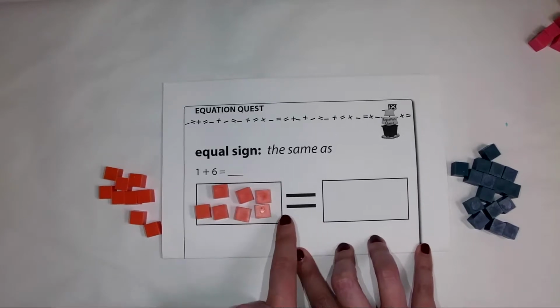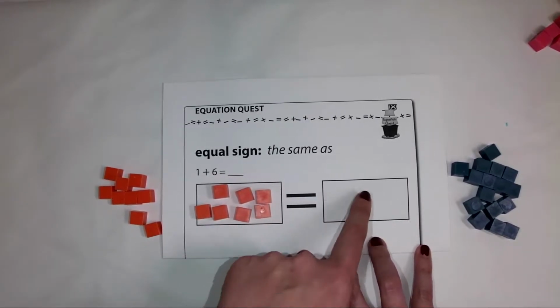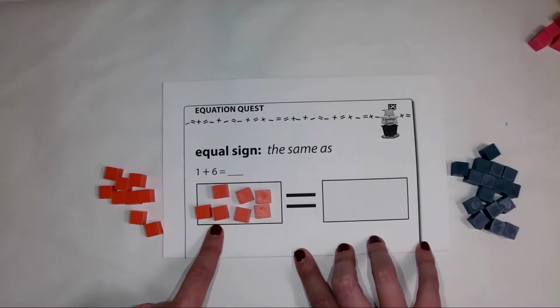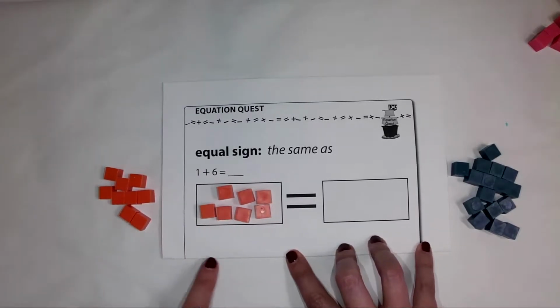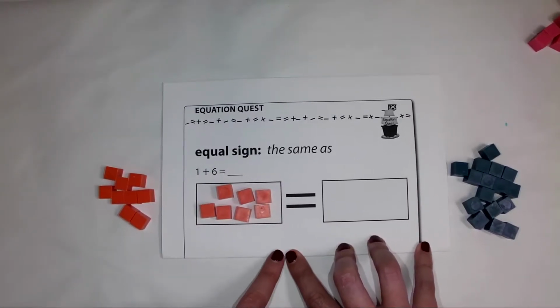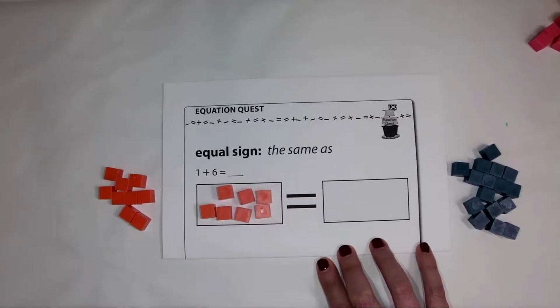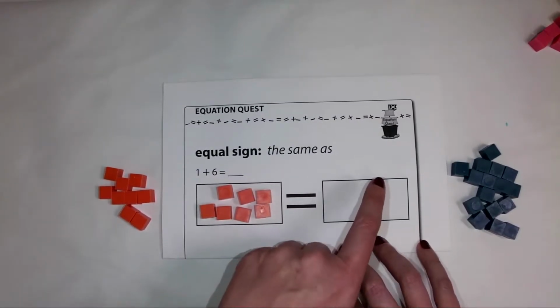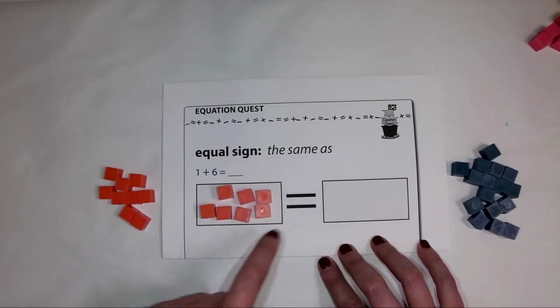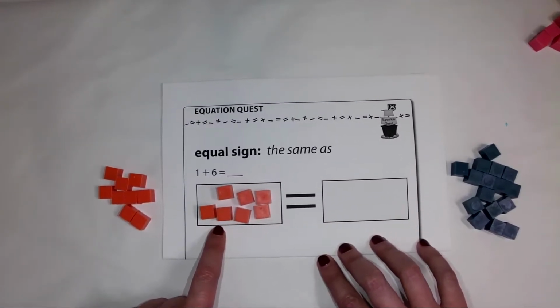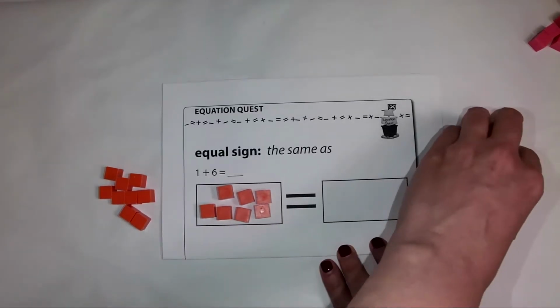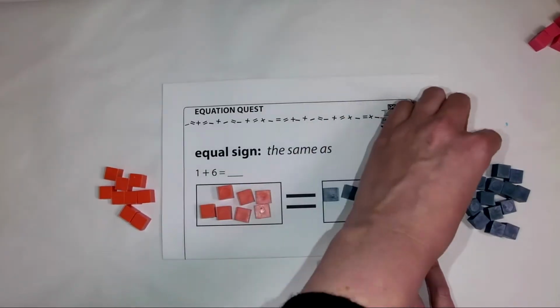Now I need to ask myself, are the sides the same? Are there the same number of cubes in this box as in this box? And my answer is no. Because we're adding, I need to ask myself, what can I add to this box to make it the same as this box? And I see that if I add the same number of cubes to this box as there are in this box, then my equation will be balanced. So I'm going to add cubes to this box.